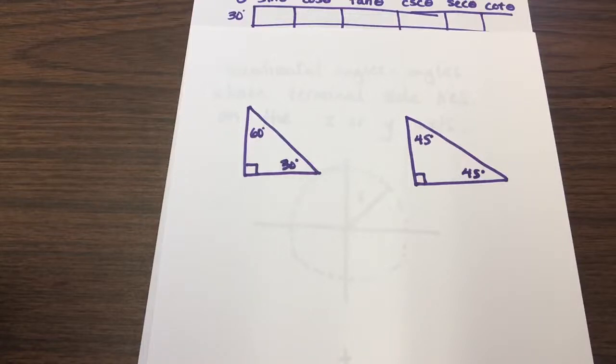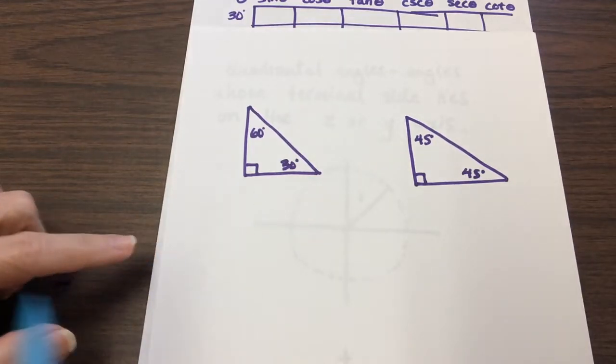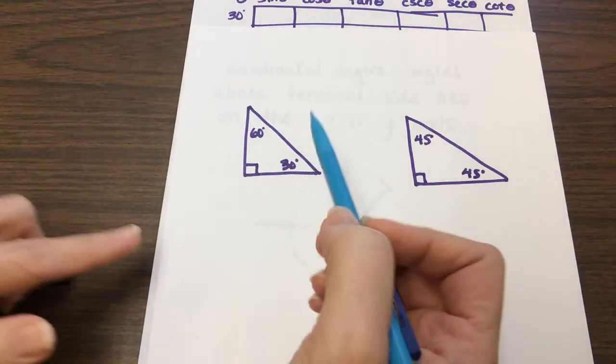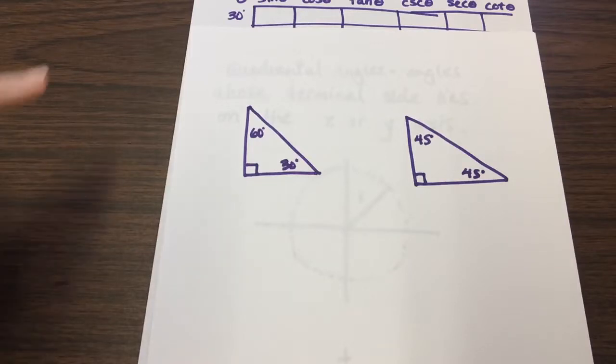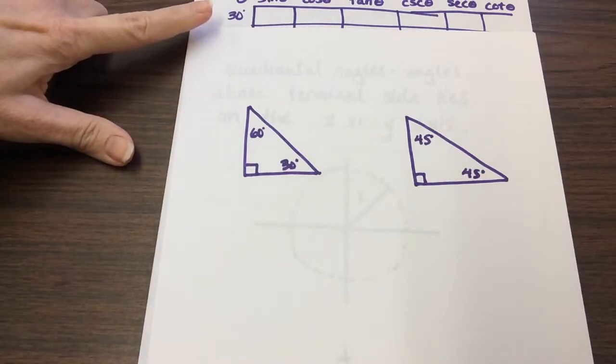Memorize these values using the unit circle, go for it. You are welcome to do that. I'm going to show you where they come from with triangles. So I'm looking at 3 special right triangles here. I'm looking at the 30, 60, 90 special right triangle, and I'm looking at the 45, 45, 90 special right triangle. I'm just going to use these triangles to come up with these ratios for 30 degrees, 60 degrees, 45 degrees, and so on.